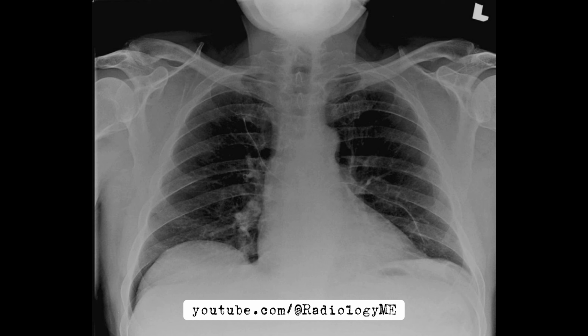Now, what's the next step? This is where management comes into play. First, and this is key, we need to review the old imaging. I always say, compare, compare, compare. That's Radiology 101. In this case, the previous film had shown a left PICC line in situ, so it looks like we've got clear evidence of migration.